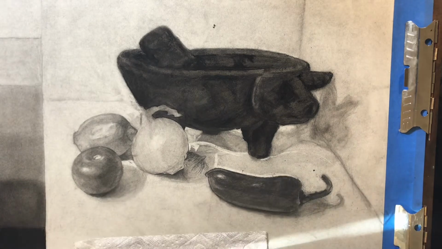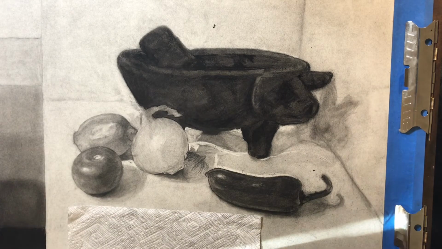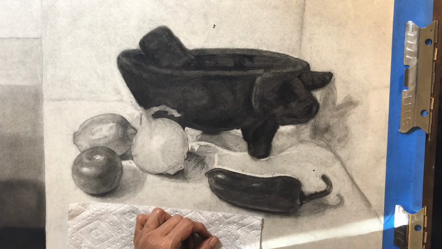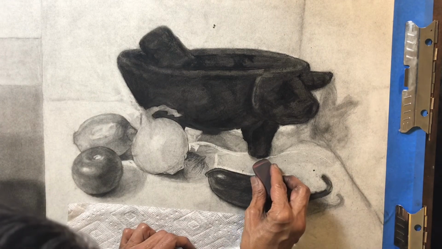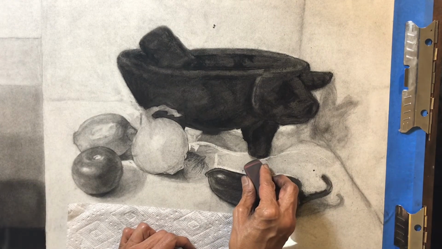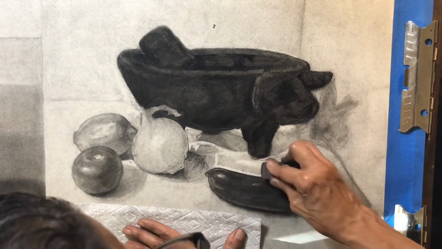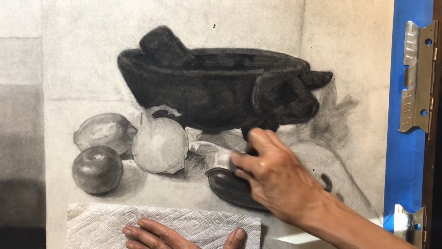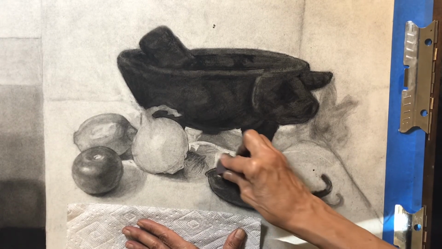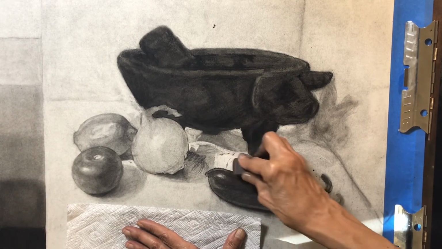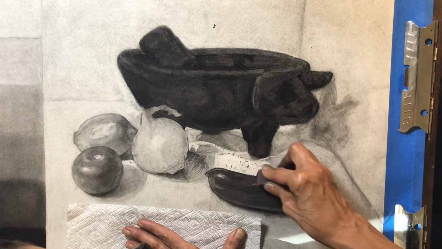So just a really nice strong edge on that jalapeno. I'm going to get in there and go around the foot like this and take this out to here and really erase all of this, because this is all fairly white in here.